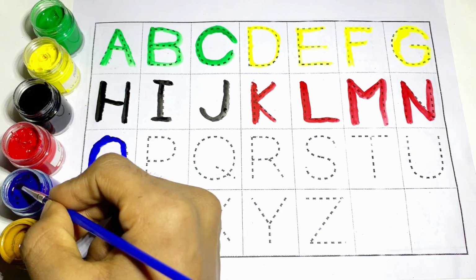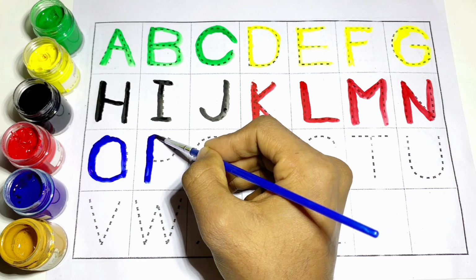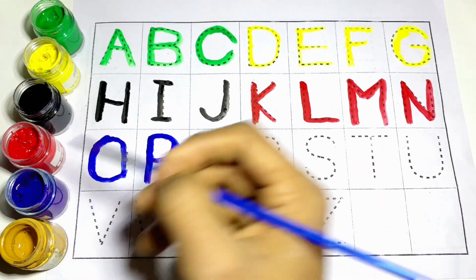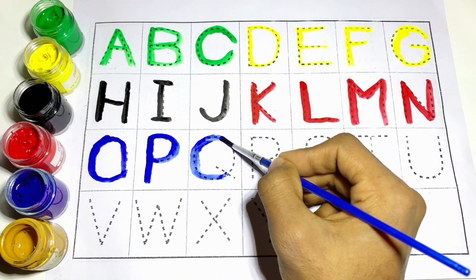Kids again use blue color and draw P. P is for parrot. P is for penguin. Kids now draw Q. Q is for queen. Q is for quail.